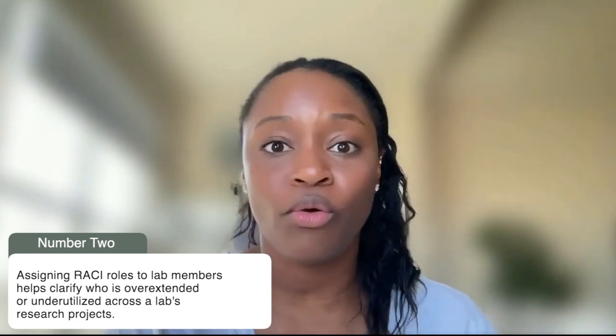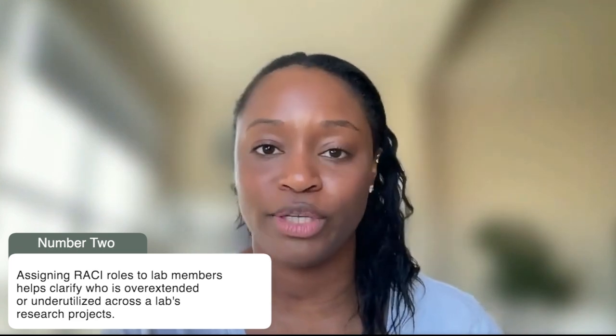And connected to that idea, the second benefit of assigning RACI roles to specific lab members is that it makes it a little bit clearer to see if lab members are overextended or underutilized for all of the different research projects that are occurring within a lab. If I'm already responsible for two research projects and another grad student isn't responsible for any, they're only accountable on two, maybe this other project idea that I have would be perfect to assign them as the responsible lab member for. It also can help create maybe some stricter boundaries that could exist around projects within a lab.